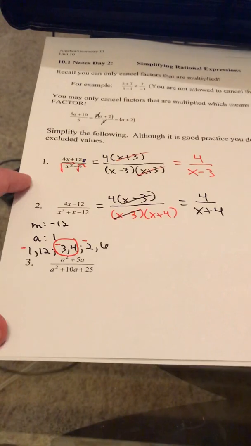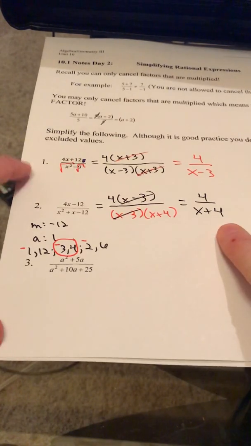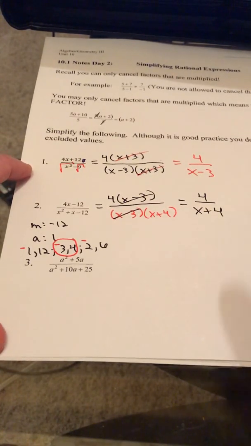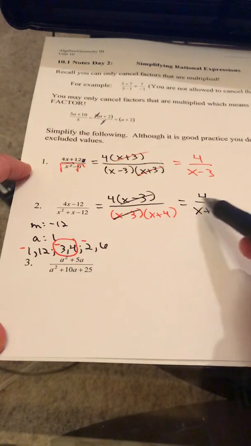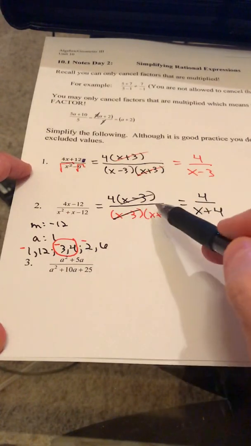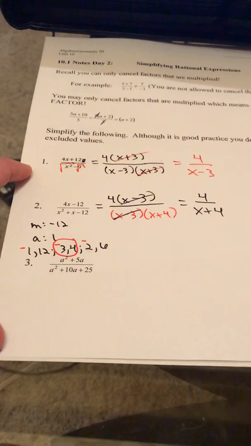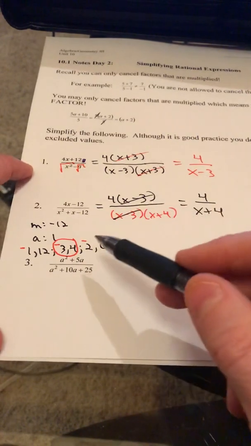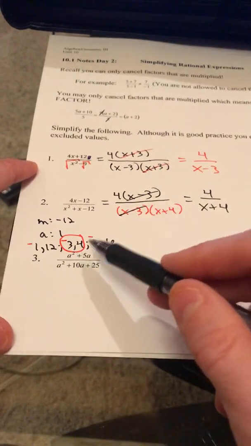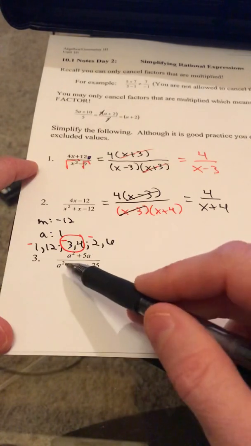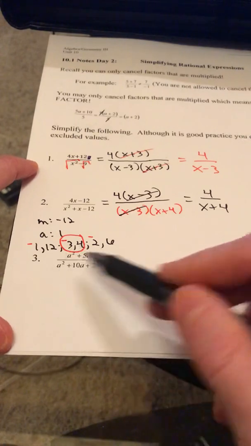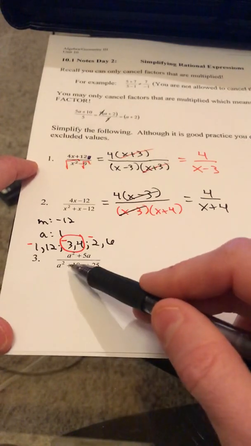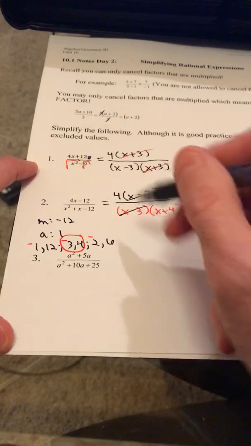Now, again, probably the single biggest issue that shows up on question 2. Do not cancel these 4's. Again, the only way you can cancel is if I have an entire quantity, because the x plus 4 essentially goes together. This is your final answer there. All right, on example 3, a squared plus 5a over a squared plus 10a plus 25. Again, do not try and work with individual terms when there is addition. We are going to have to factor first.